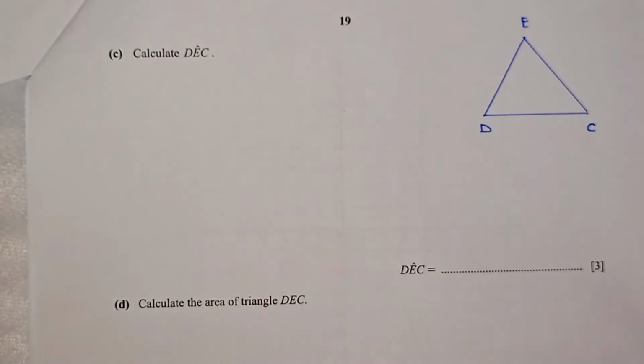DEC, this angle we need to find. As we know that we have all three sides of the triangle, we can find one angle of the triangle by using the law of cosine. So let me apply the law of cosine over here.